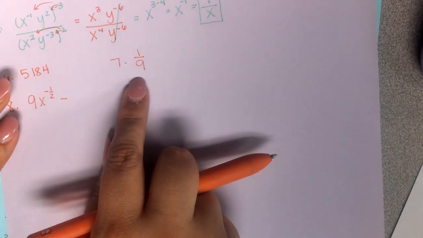It was 1/9. Oh. 1 over, yeah. Like, one of them was like 5. Oh, no, that one, I can show you that in a minute. Let me do this one real quick.